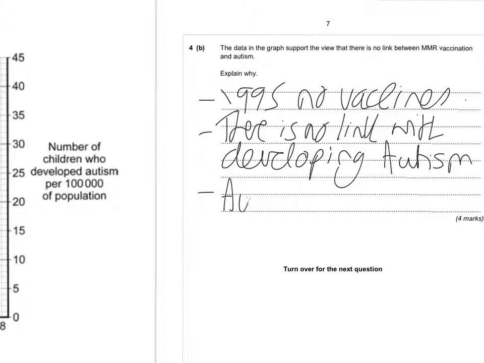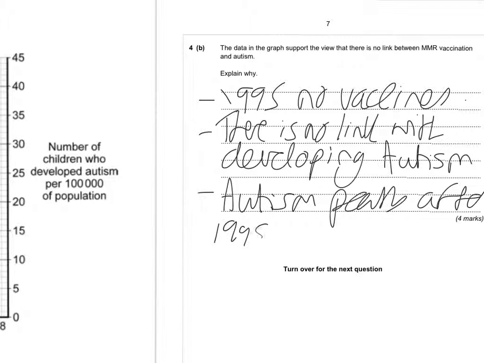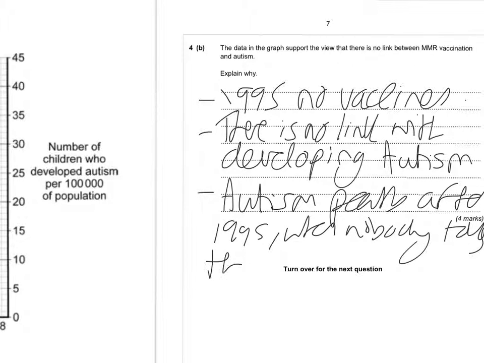So autism peaks after 1995 when nobody takes the vaccine. Okay, so that was a 4 marker that you had to say for that one. The only final point is for suggesting that something other than the MMR vaccine must be causing autism. And you will have implied that by saying there's no link between the data.